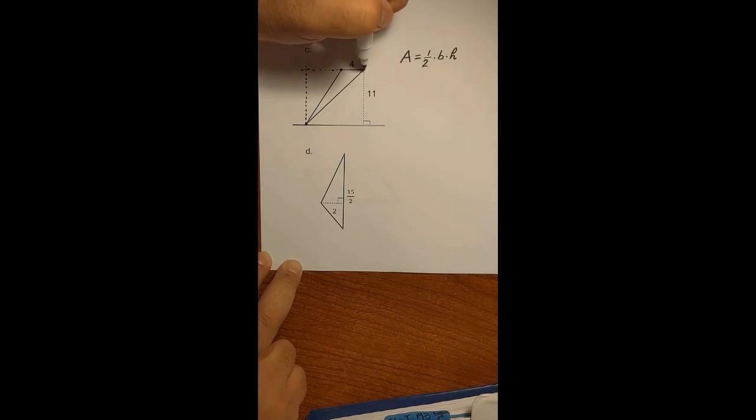The line that contains our base, in this case, is this dotted line, okay? So this perpendicular distance, this distance right here, will be our height. Namely, this is our height.